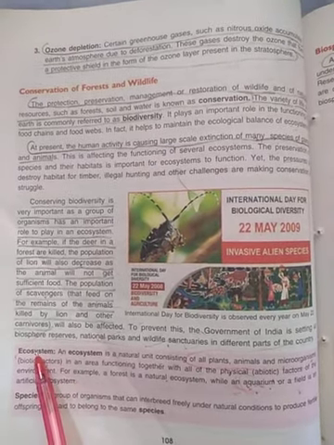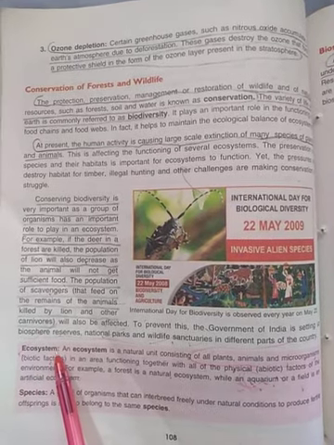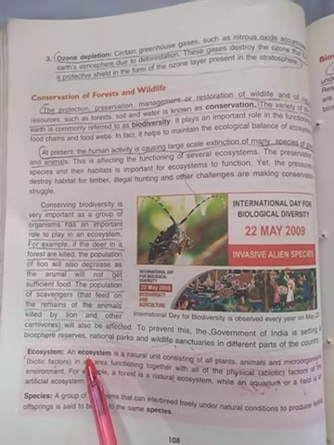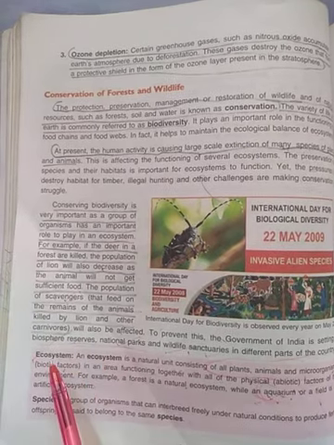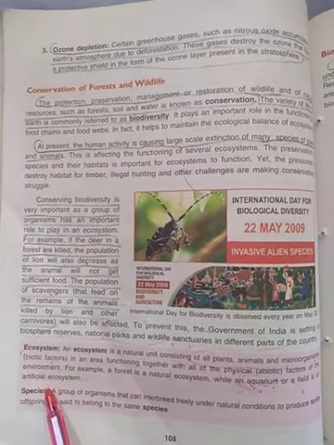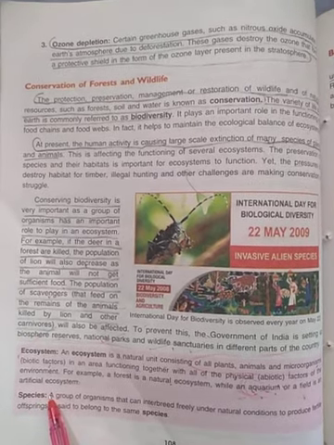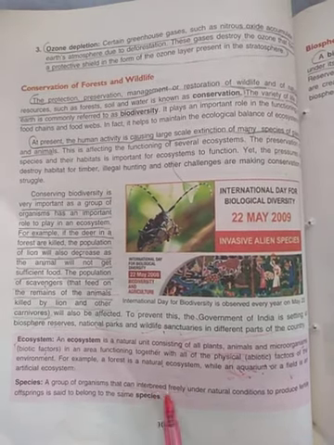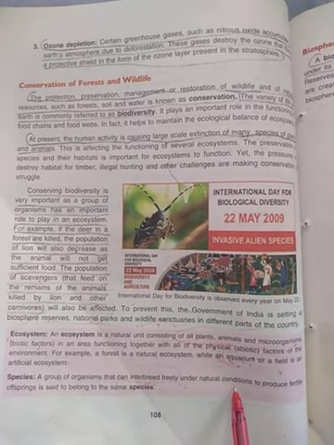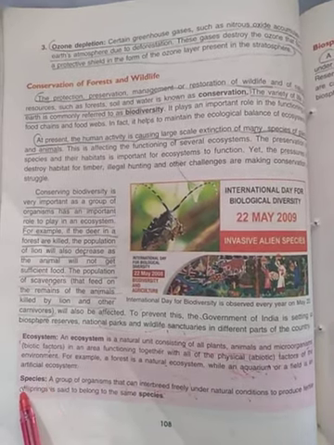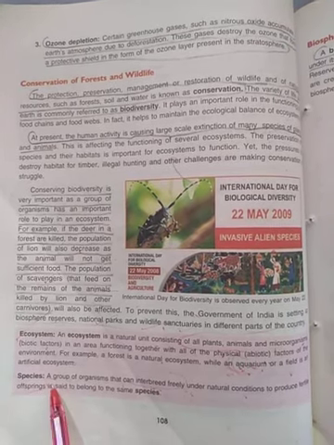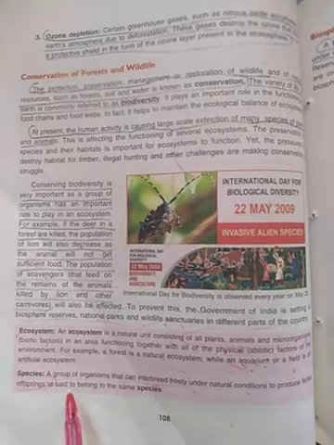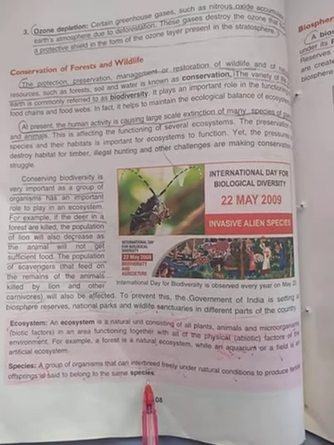So in simple terms, you will write in your own language that an ecosystem is a natural unit which consists of two factors, biotic and abiotic factors, and their interaction is important for sustaining the ecosystem. Species, now, I told you earlier, are simply groups of organisms which can interbreed freely. Interbreed means they reproduce among each other under natural conditions to produce fertile offspring. Offspring are their young ones, the next generation, the progeny, and they are said to belong to the same species.